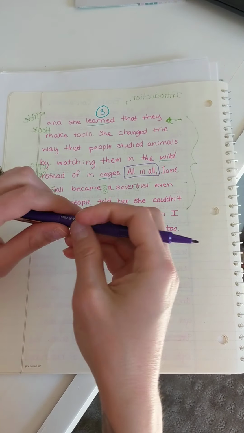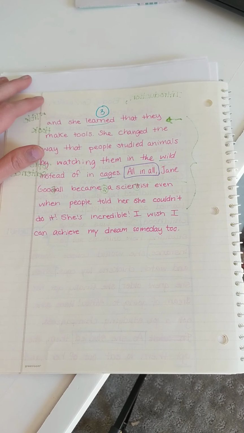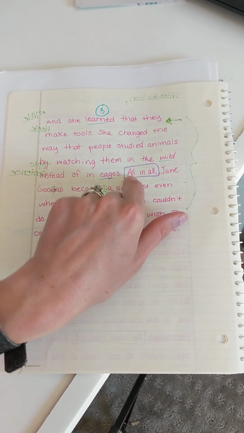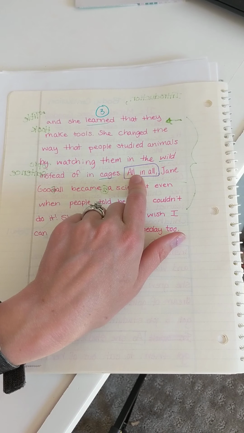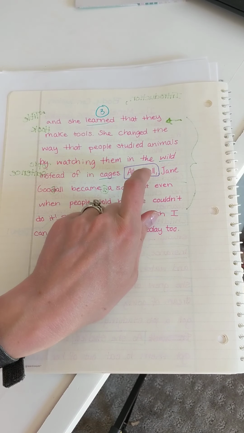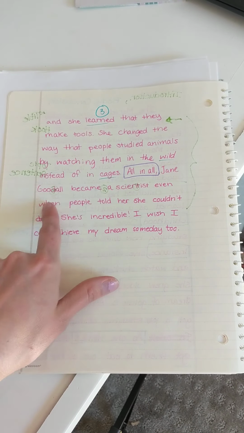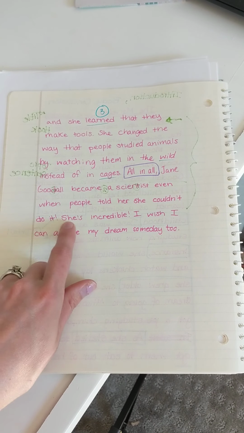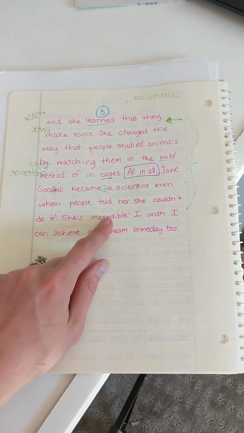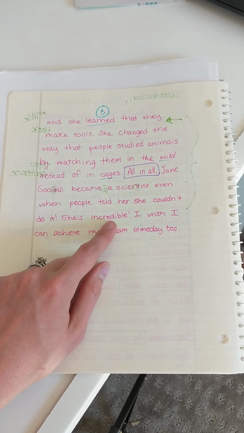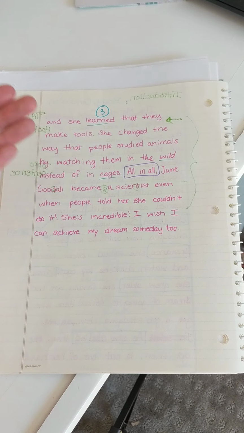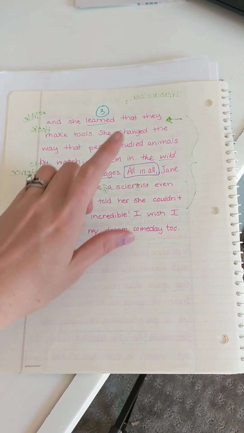So you would have chosen one of these transition words during our planning yesterday, but you can start with all in all, in conclusion, overall. As you can see, those are all good options to show them that you're wrapping up your writing. All in all, Jane Goodall became a scientist even when people told her she couldn't do it. She's incredible. So I remember from the text how they said because she was a girl, girls don't become scientists. So I just wanted to make it obvious that she's a pretty incredible person. She didn't listen to that.